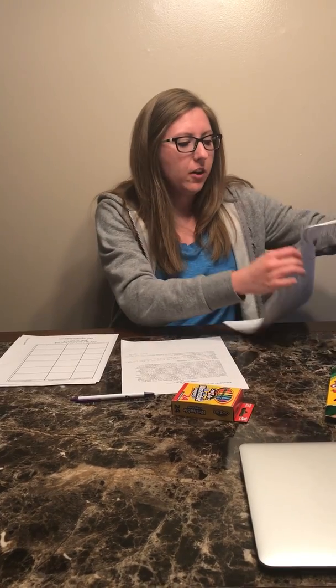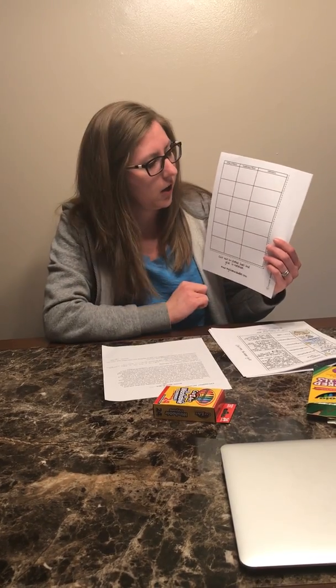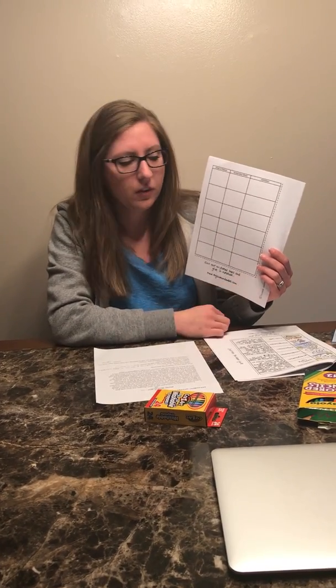But anyway, we are going to be making something that's going to help the students remember what this word means. So they're going to have this page right here to fill out where it says draw a picture, vocabulary word, definition.